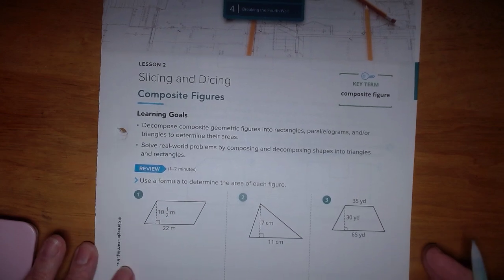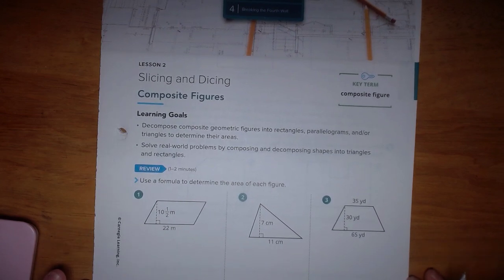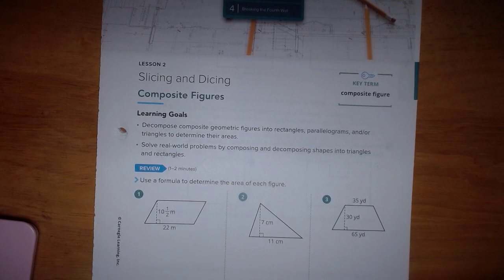Our learning goals: decompose composite geometric figures into rectangles, parallelograms, and/or triangles to determine their areas. Solve real-world problems by composing and decomposing shapes into triangles and rectangles.